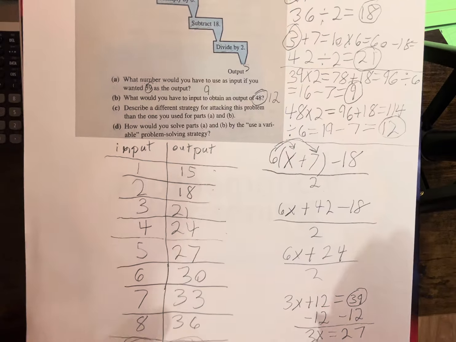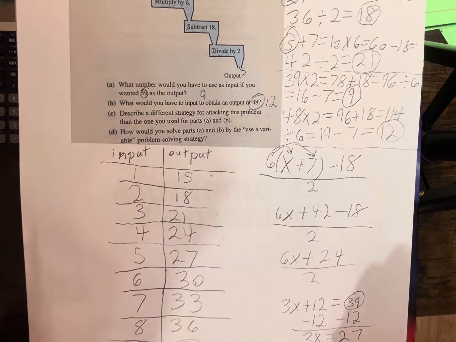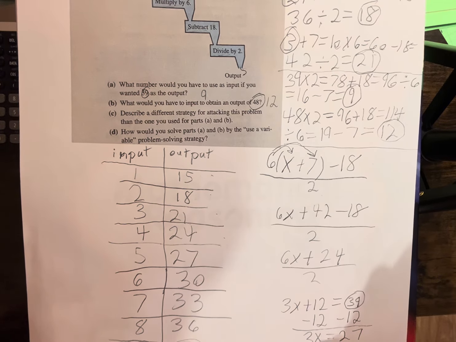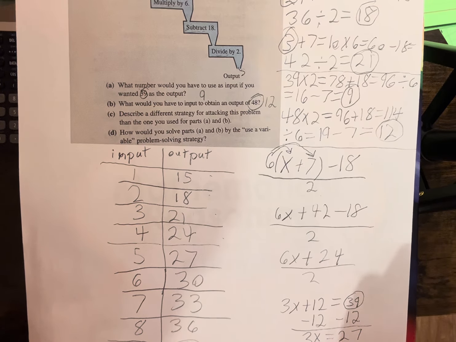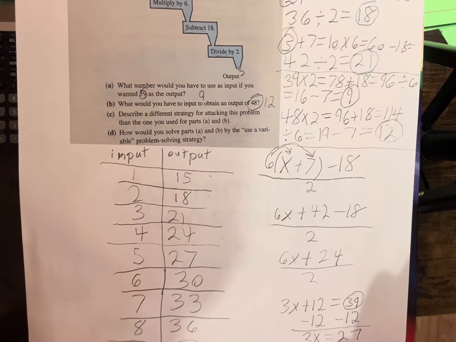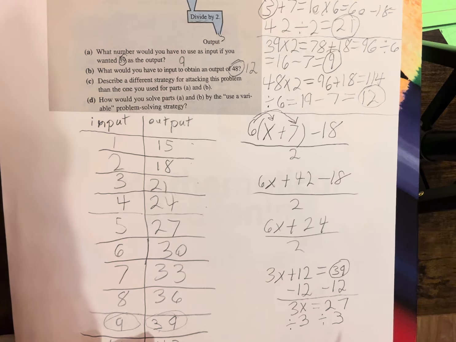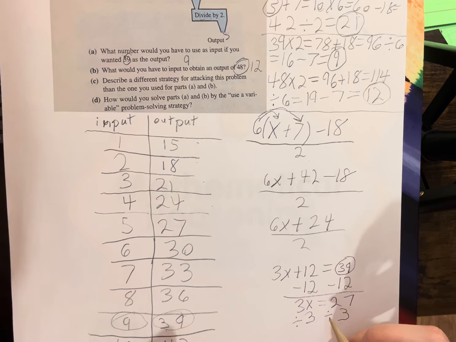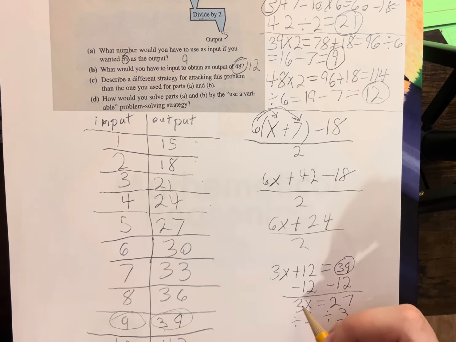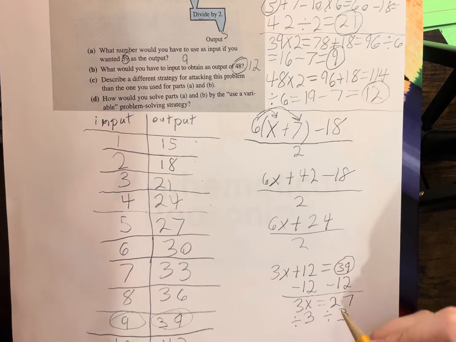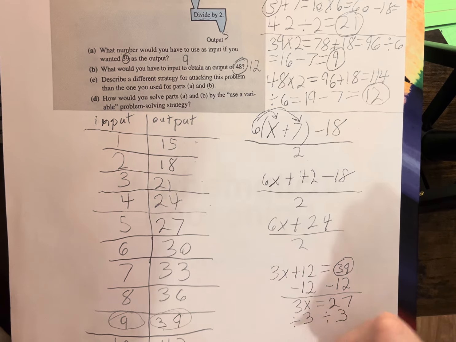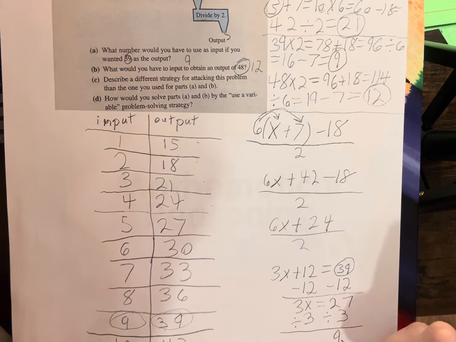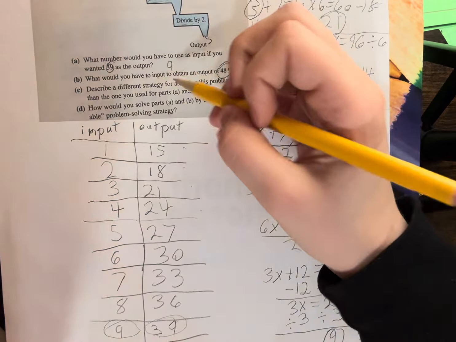And then, since this is multiplying times each other, we would do the inverse of multiplying, which would be dividing. Dividing by 3 on both sides, and that would get us 9. The answer that we are looking for at the end here.